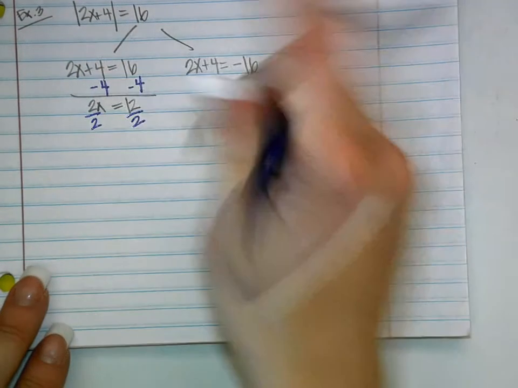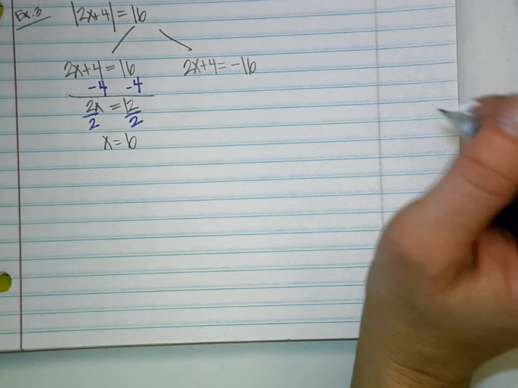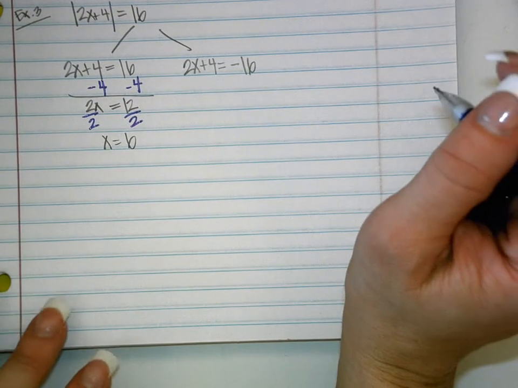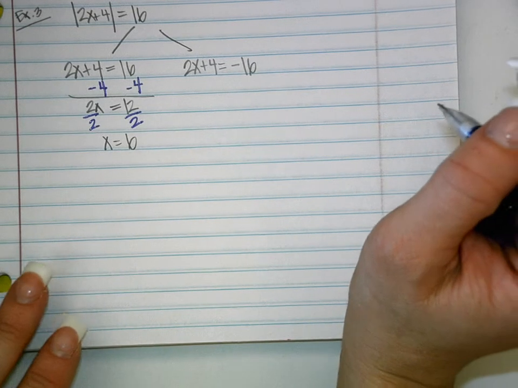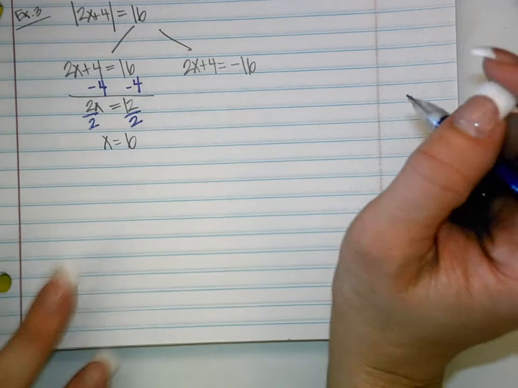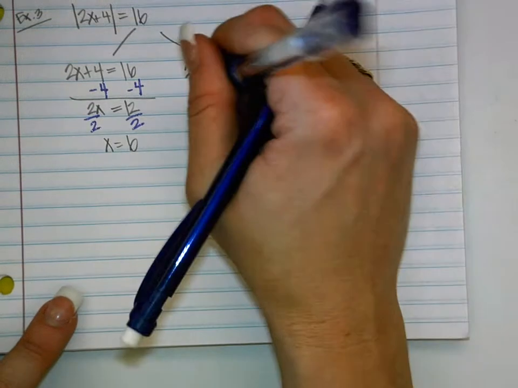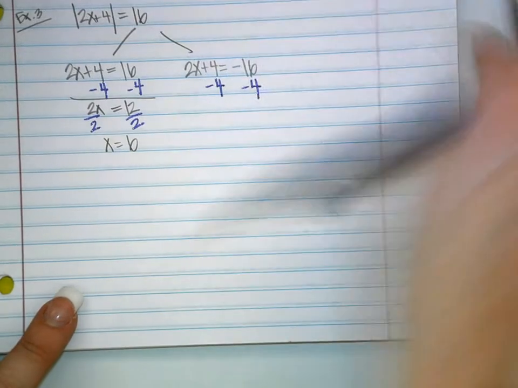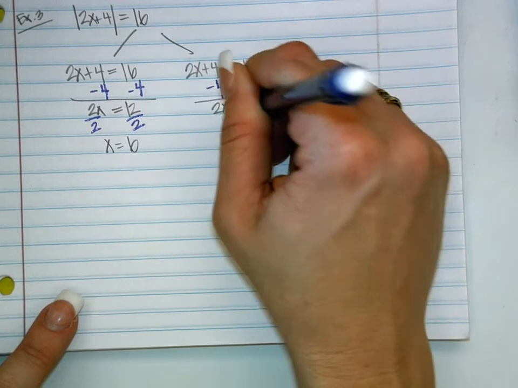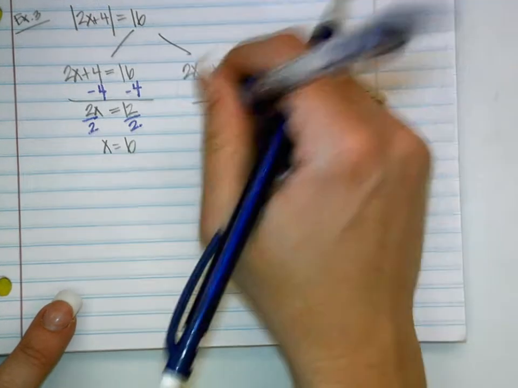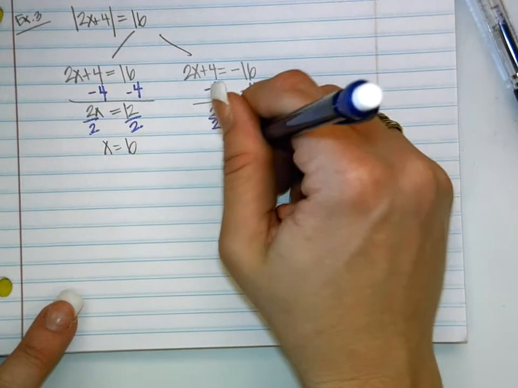I would also encourage you guys to show as much work as you can. I know it seems like I'm sure you can do this in your head, but especially on our last test, I saw a lot of people making really simple errors because they were doing too much in their brain. Don't do it all in your head, write it down. It's not going to take that much time. So x is 6. Here, subtract 4 again. You have 2 negatives, so they're going to add together to stay negative. So 2x equals negative 20. Divide both sides by 2 again. And we get x equals negative 10.